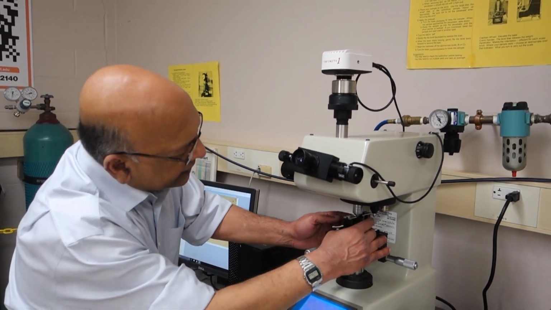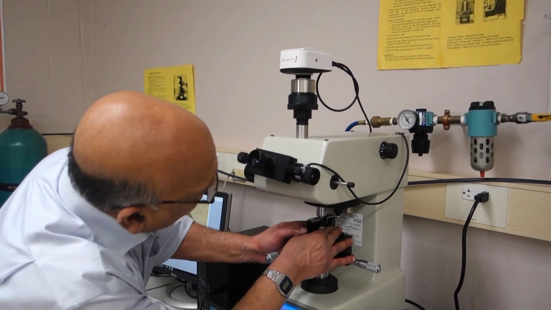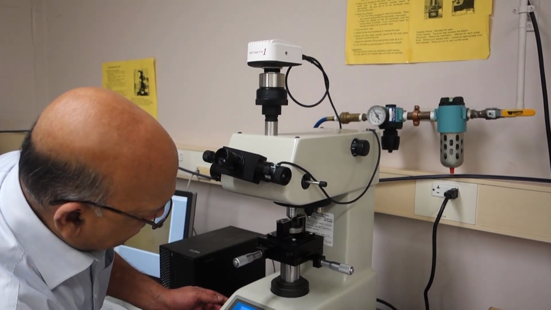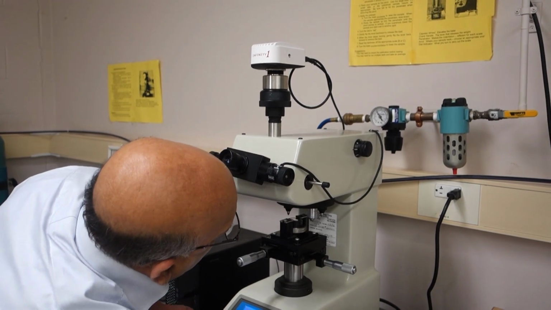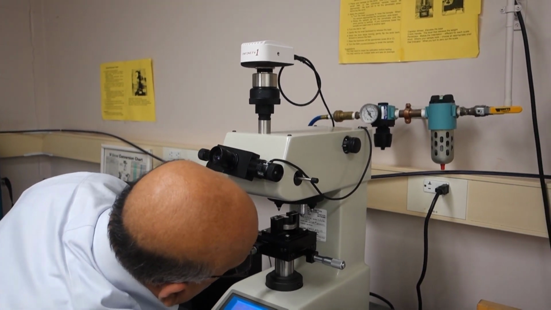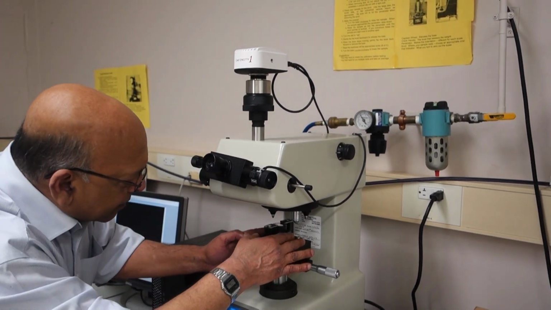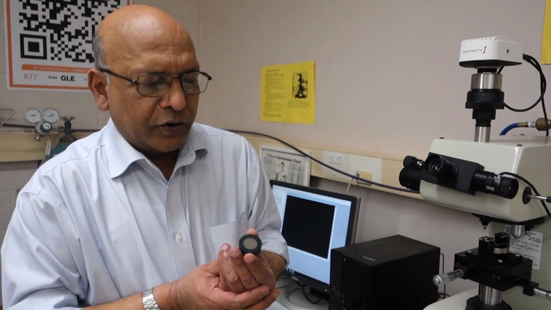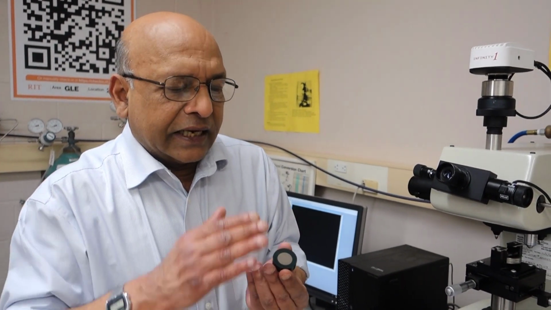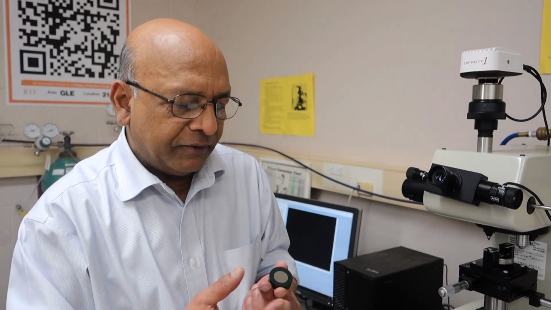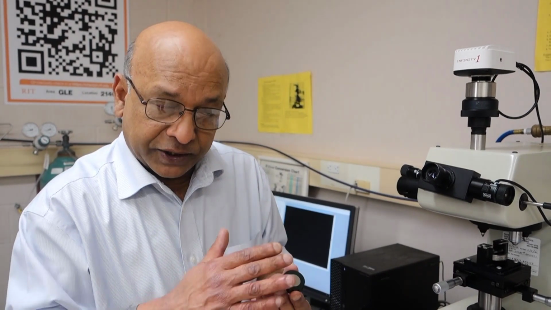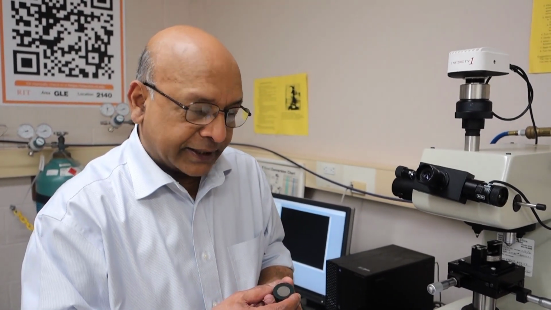Then next we have our sample stage. Let me take the sample out. So what we need in order to make a micro hardness measurement is a polished surface. It should have a mirror polish. So typically we take a piece of metal, we mount it in Bakelite, and then we polish it. We'll be doing this in our next lab.